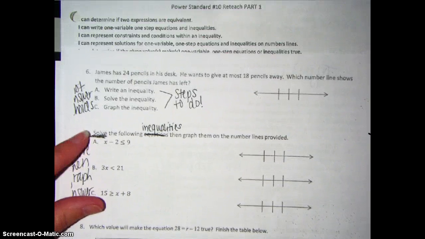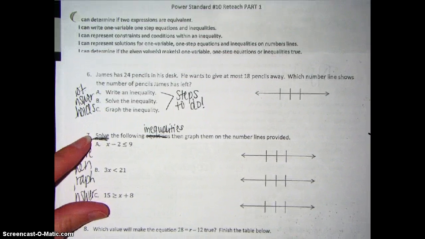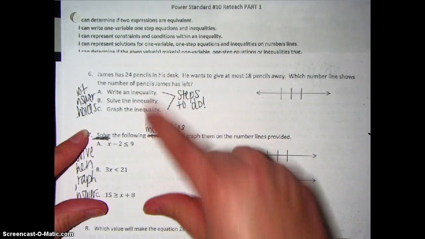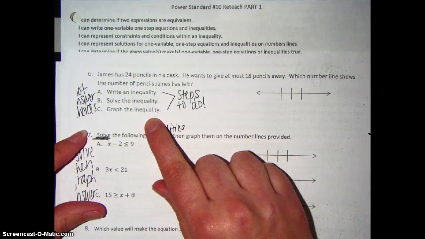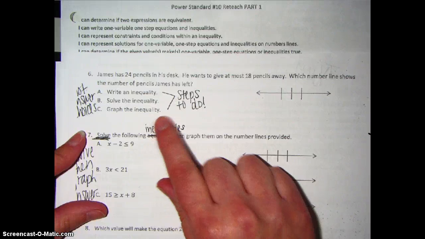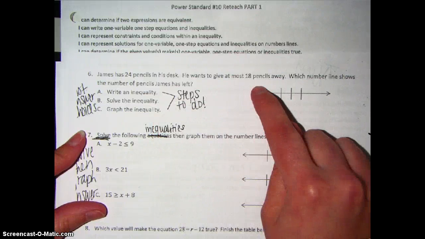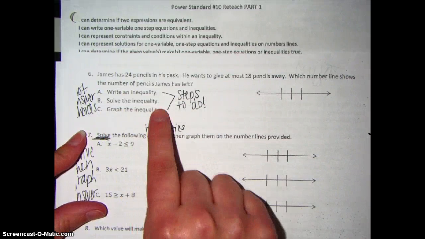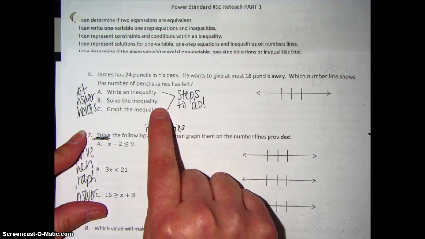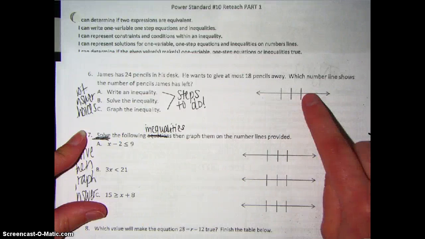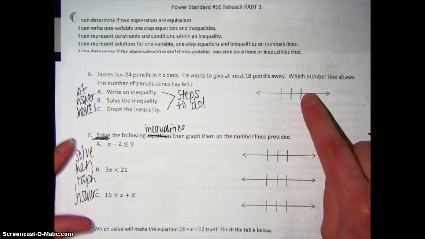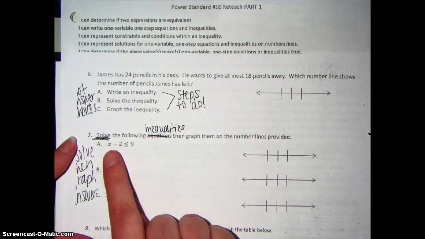Moving on, question number 6. Same situation. These are not answer choices. Do not circle A, B, or C. Make sure that you do the steps. Write the inequality sentence. Then solve the inequality by using your inverse operations and graph the inequality on the number line provided. Question number 7, solve the following.